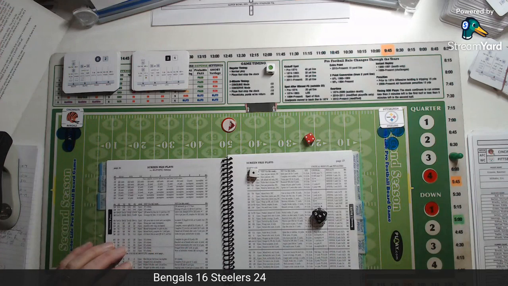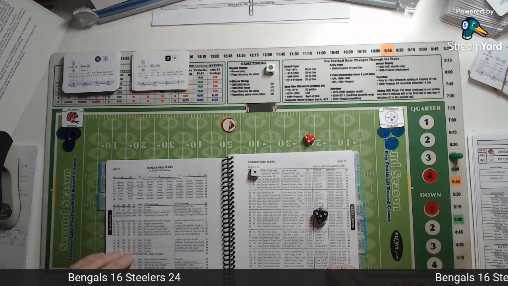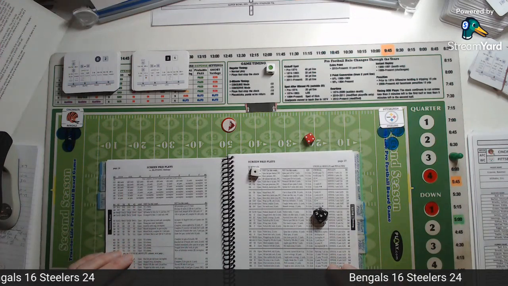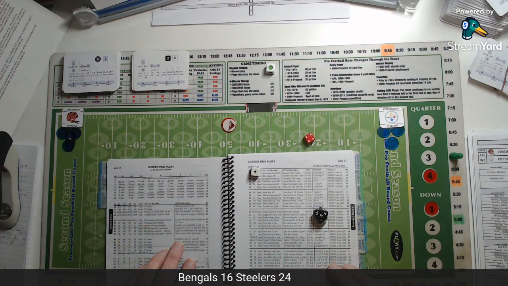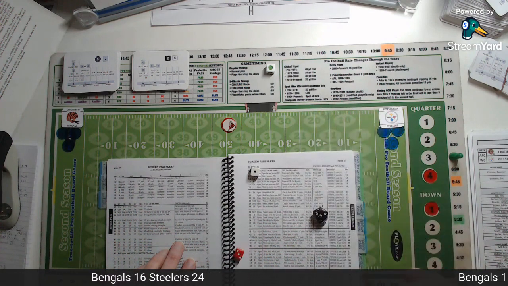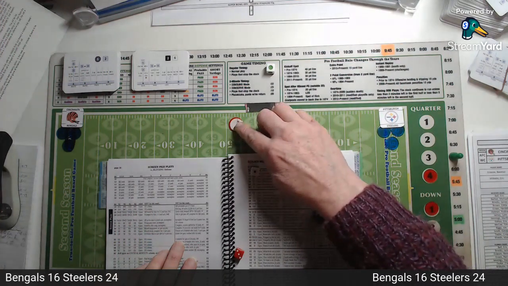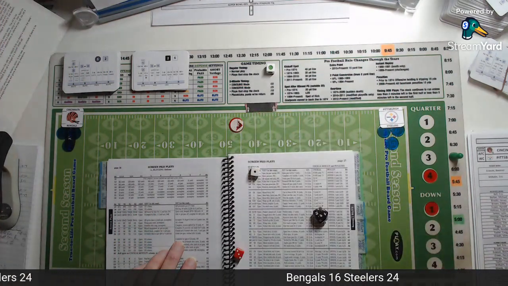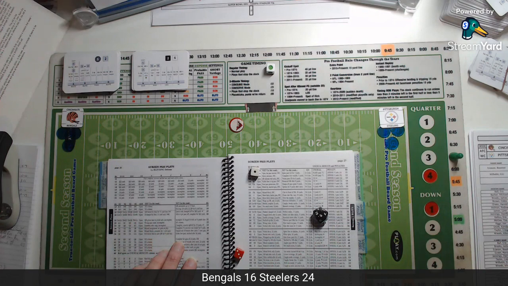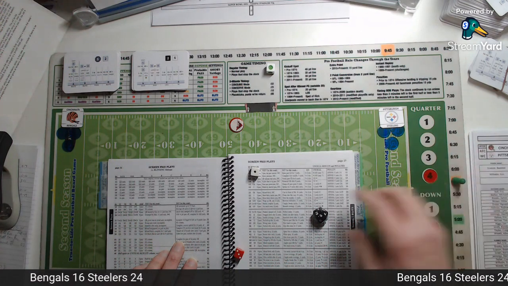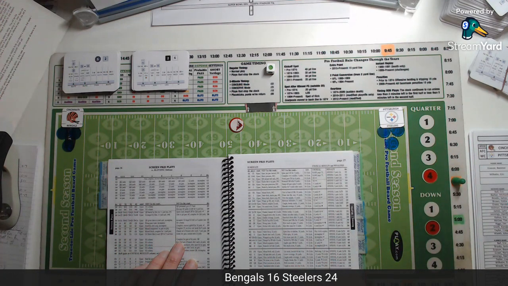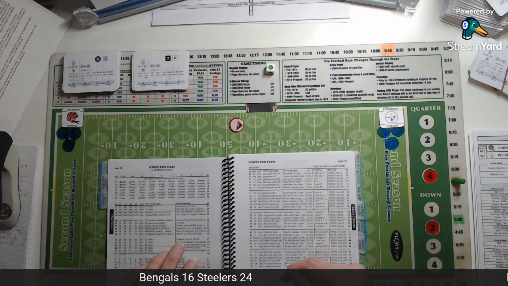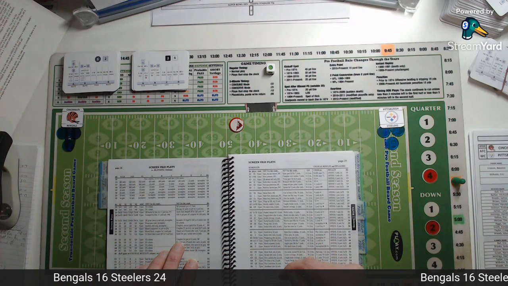Esiason drops back. Looks for Rodney Holman again. Is he a 2-pass? No, he's not. So gets a gain of 3 yards and steps out of bounds. Second down and 12, and we move into the next area. So trailing by 8, we're going to use box B.